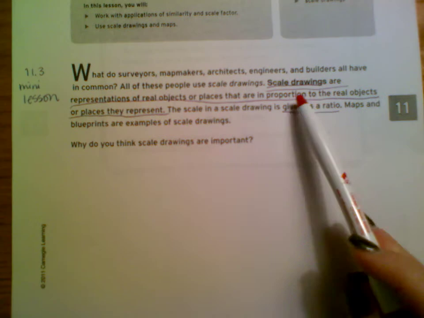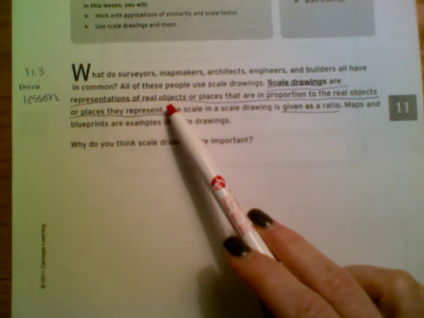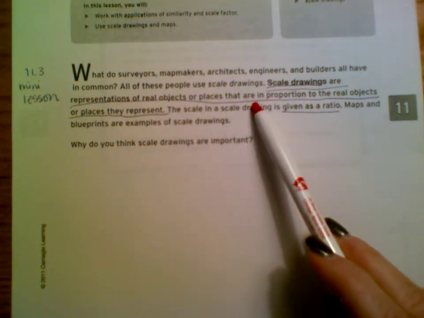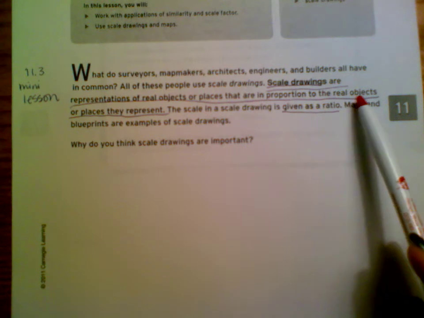So here's our term. Scale drawings are representations of real objects or places that are in proportion to the real object or place they represent. The scale in a scale drawing is given as a ratio. Maps and blueprints are examples of scale drawings.